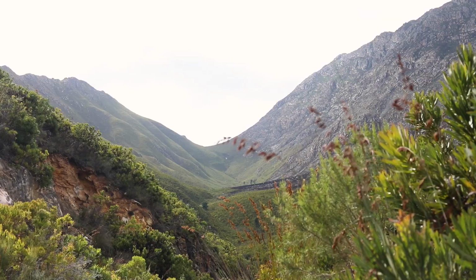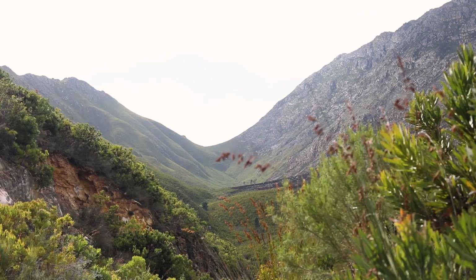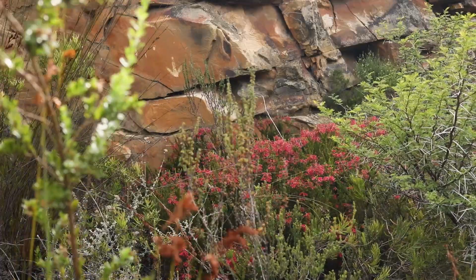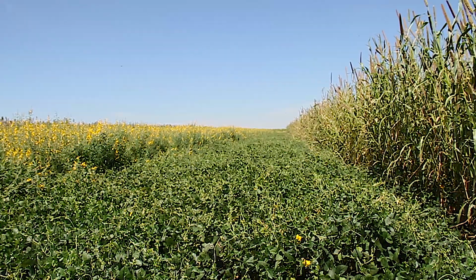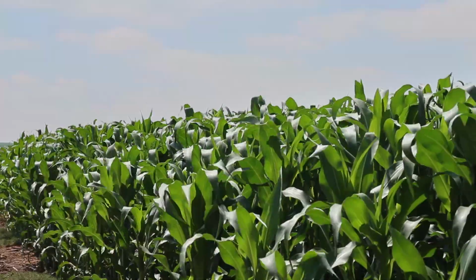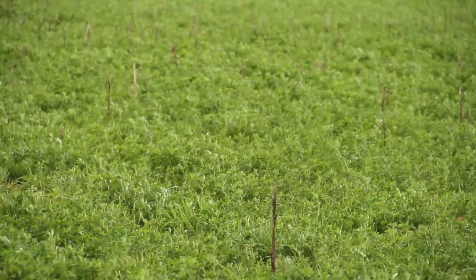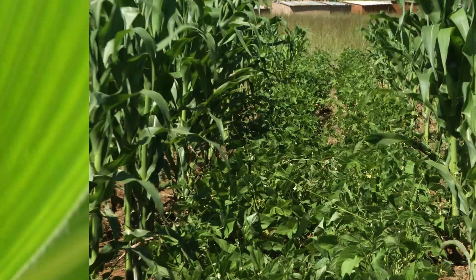A very important aspect about conservation agriculture is crop diversity. All around us in nature, we see different plants in one area existing in perfect symbiosis. When it gets to farming, this principle can be highly beneficial. So, let's see how it's done. Plant diversity in farming involves crop rotation, cover crops, and intercropping.